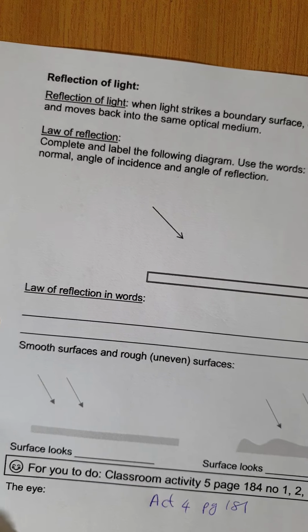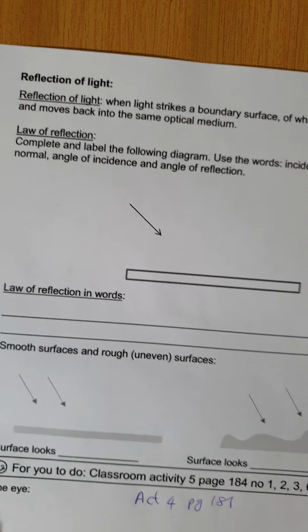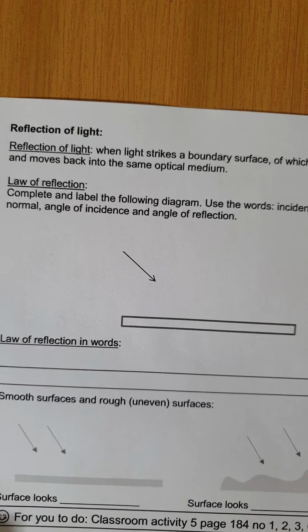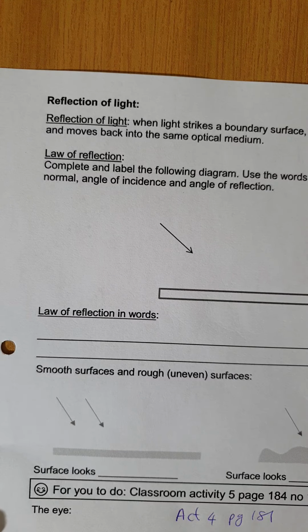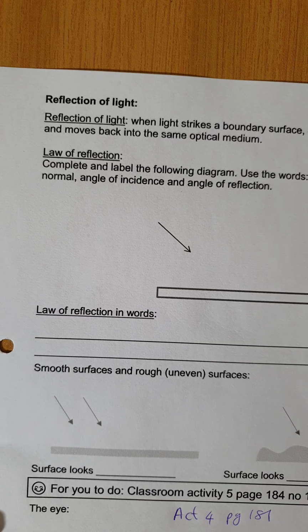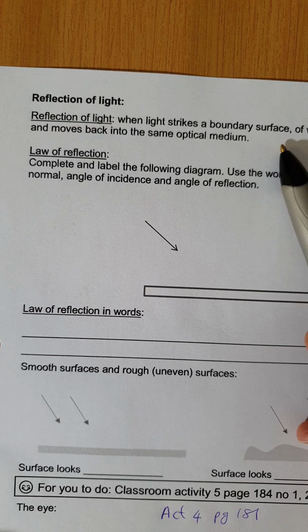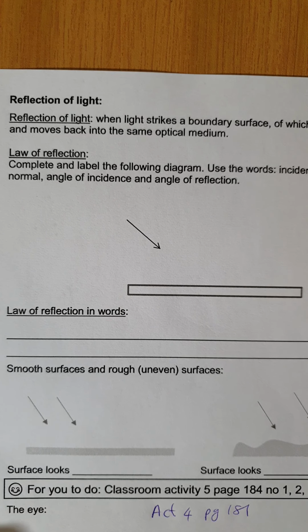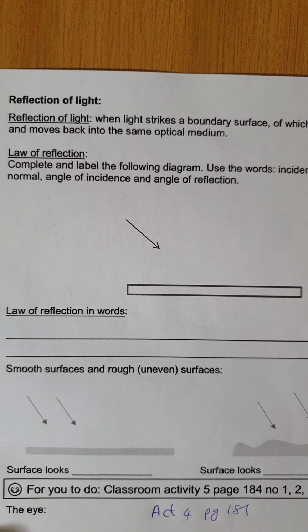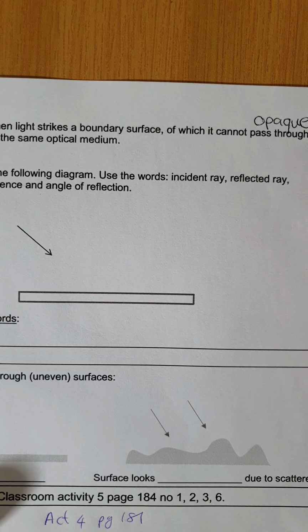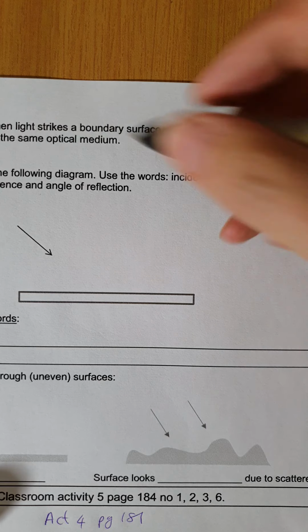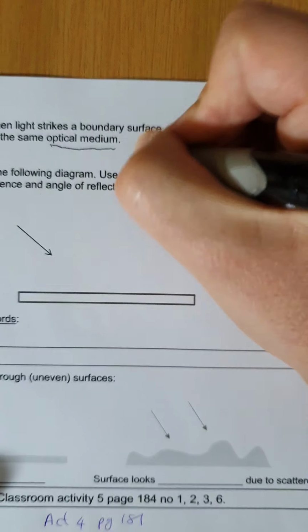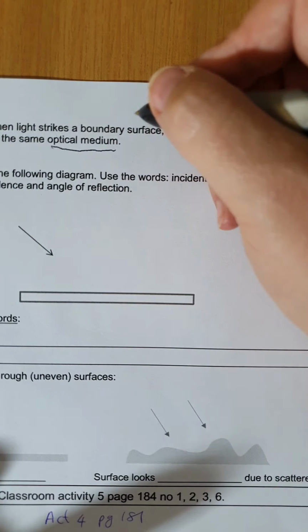Right, last page that we're going to do. So reflection. So we're going to look at reflection now. So reflection of light is when light strikes a boundary surface of which it cannot pass through. So what does that mean? It means opaque. Okay, opaque. And moves back to the same optical medium. So that just means if it was in air, it's going to land up back in air.